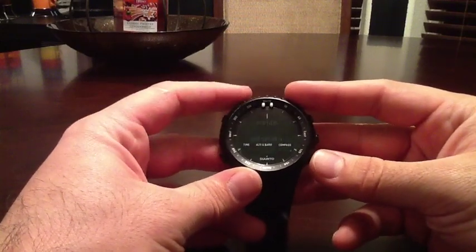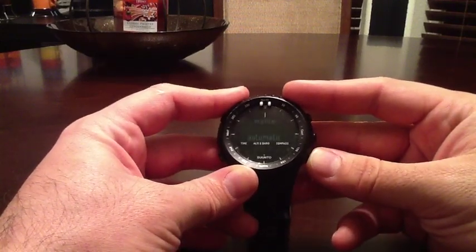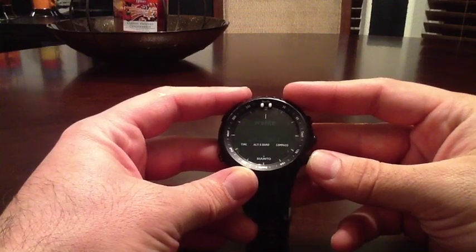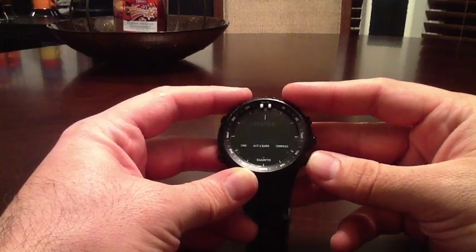The profile in this particular area, where we're in altimeter barometer, will let you switch between, and we talked a little bit about this last week, which profile you want. The automatic will, when you're moving, automatically read altitude.